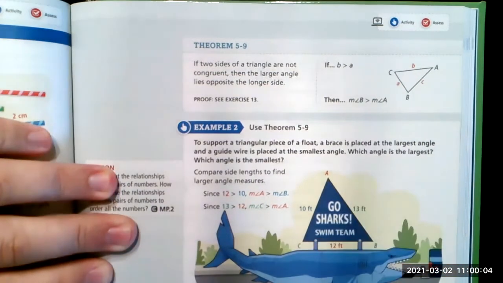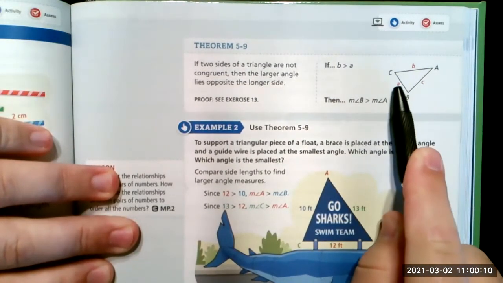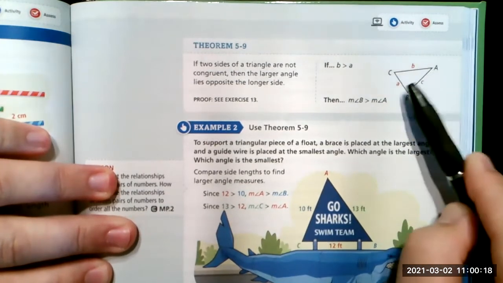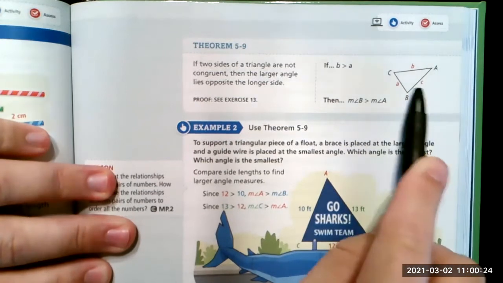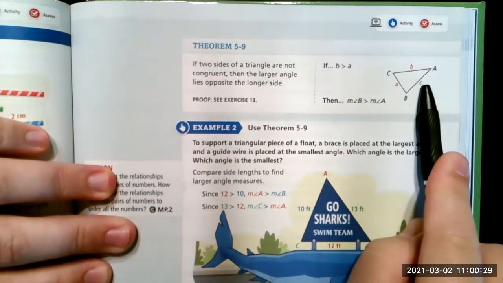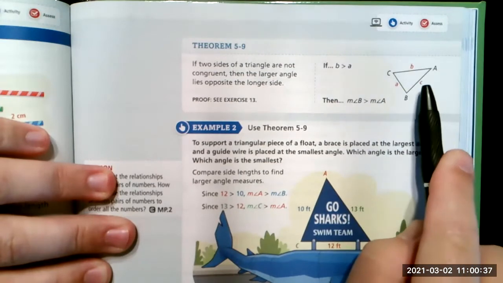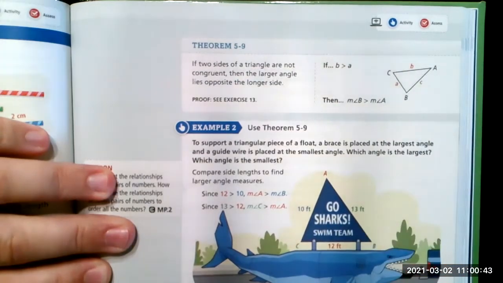So let me re-say that again. If you're looking at side lengths A and C, it looks like A is shorter than C. What that's telling you is if A is shorter than C, then angle A, the angle that's opposite that side, has to be smaller than angle C. Or vice versa, we could see that C is longer than A. So that means that angle C has to be larger than angle A, the angle opposite that side.